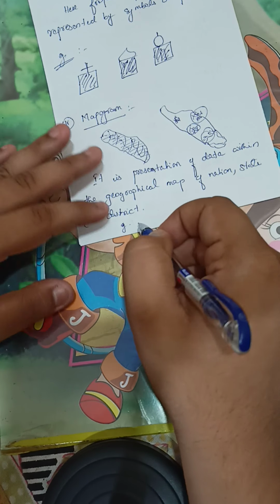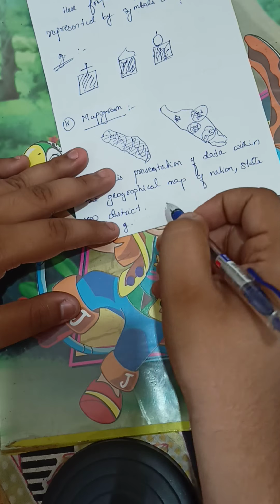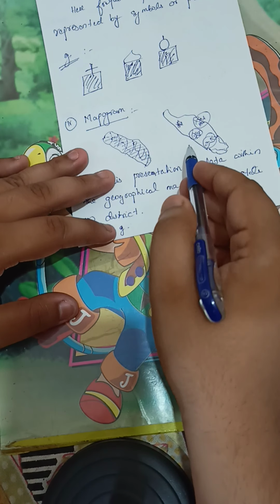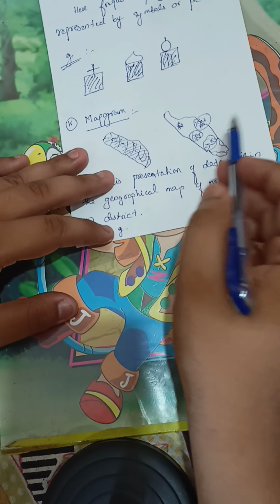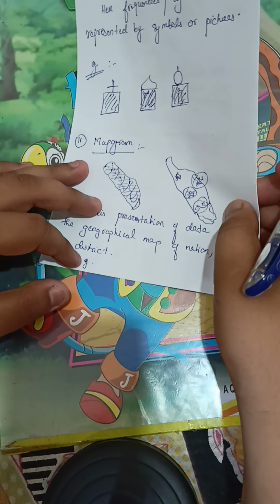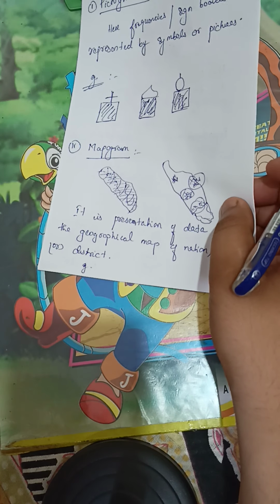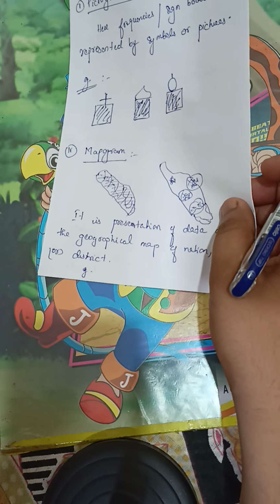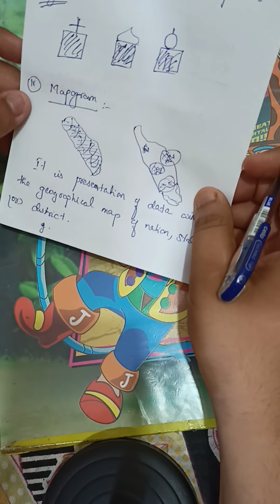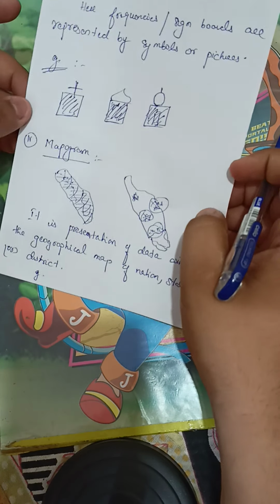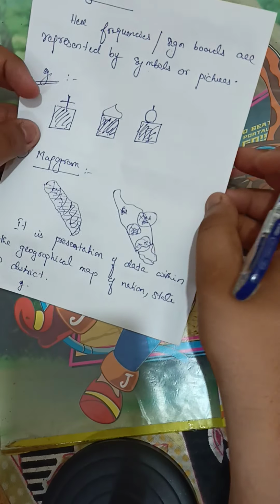Example, agricultural areas marked in a state map. This is the state map of Kerala, and we mark the agricultural land concerned to Kerala on the map. Okay, this is also one method. These are the basic ideas behind this one.